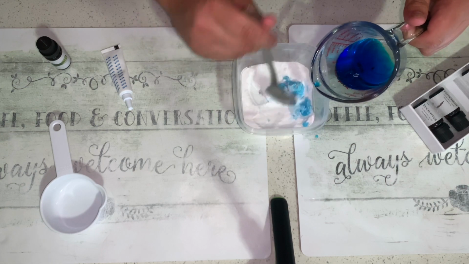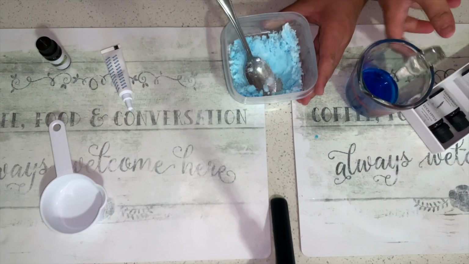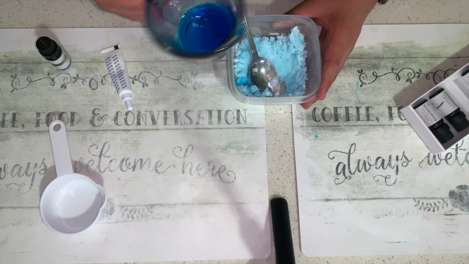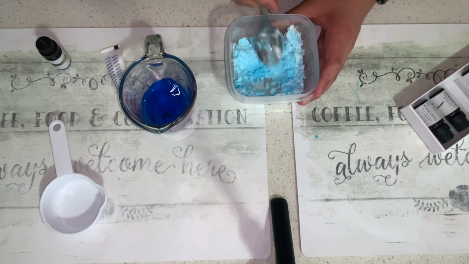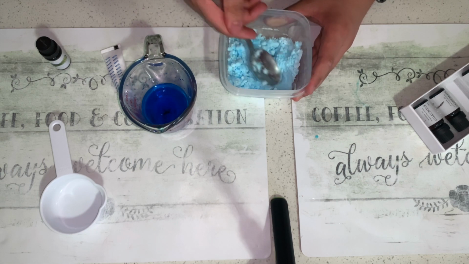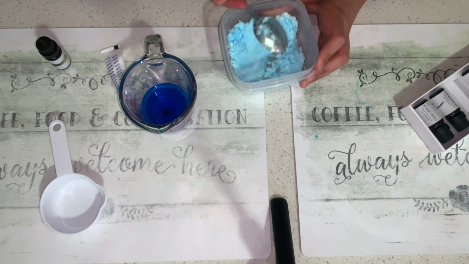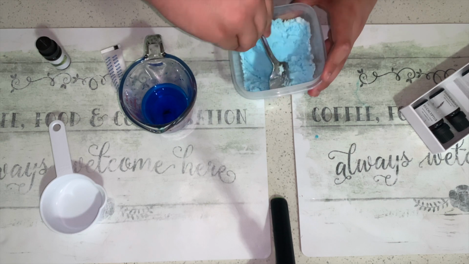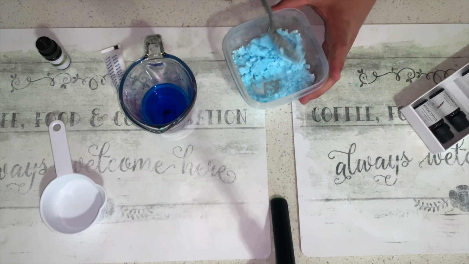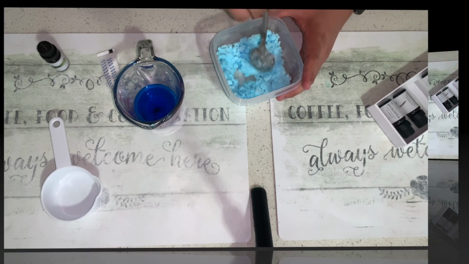And right there, it started forming a paste. Once I had it at the consistency I wanted, I added a few drops of water at a time, that way it didn't become too liquidy. Right there you can see it has a form that is more manageable. I also started cleaning the desk a little bit.